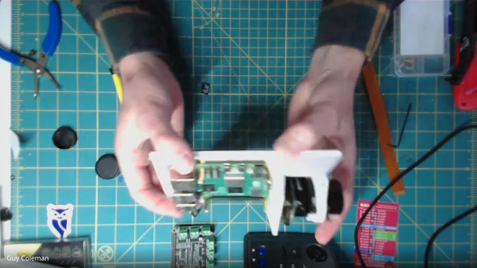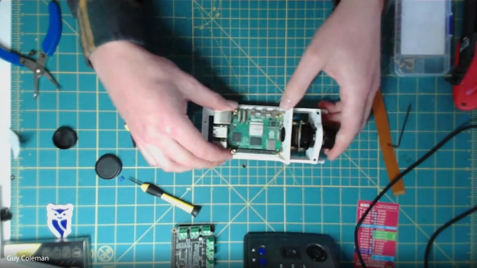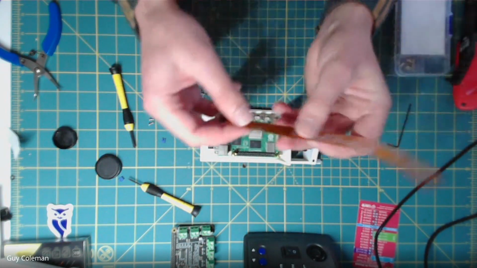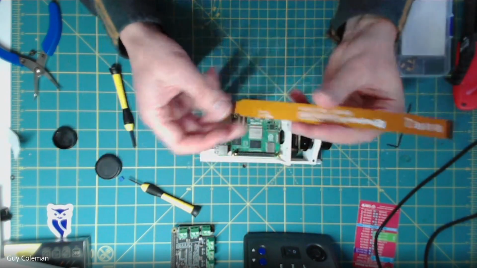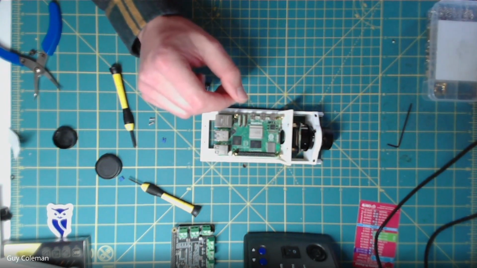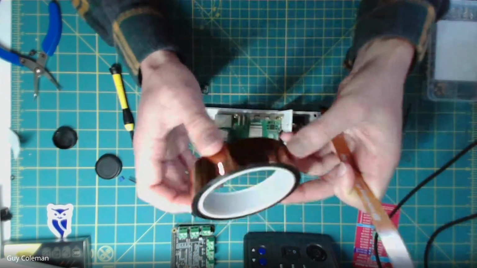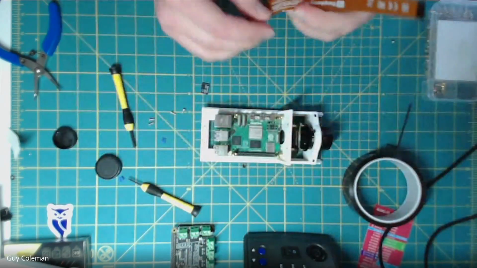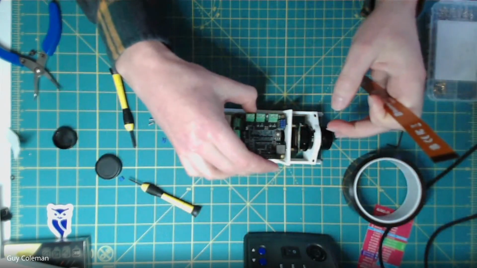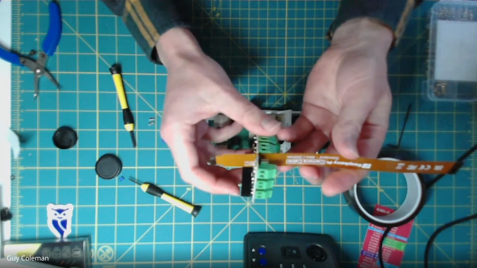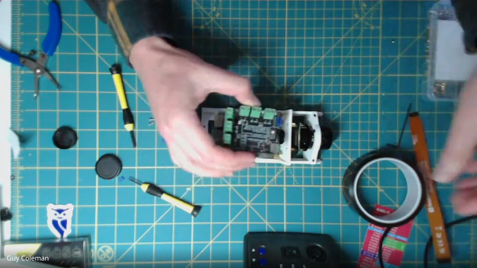So that's the Raspberry Pi installed. The next part I find easiest is probably to put this ribbon cable in now. One good thing to do, which I won't do here, is to cover it with some Kapton tape, or at least some sort of tape, to make sure that when you thread it through the driver board, you won't end up rubbing through it and causing any troubles.